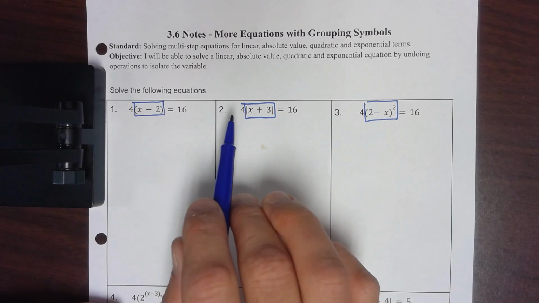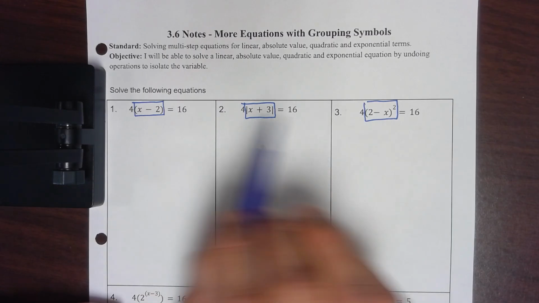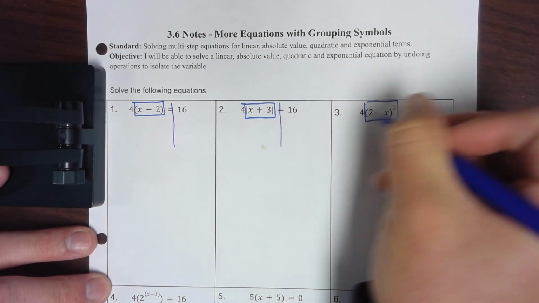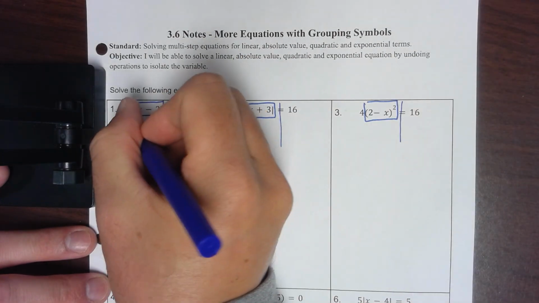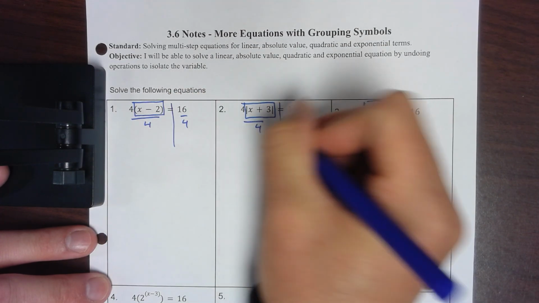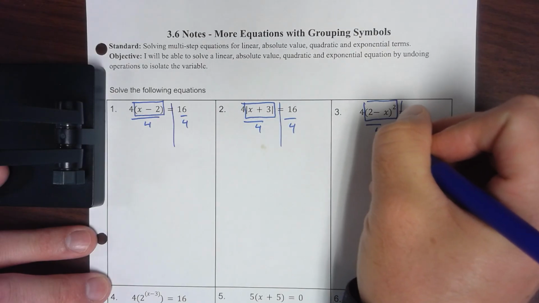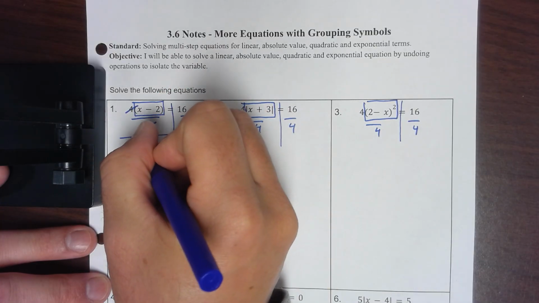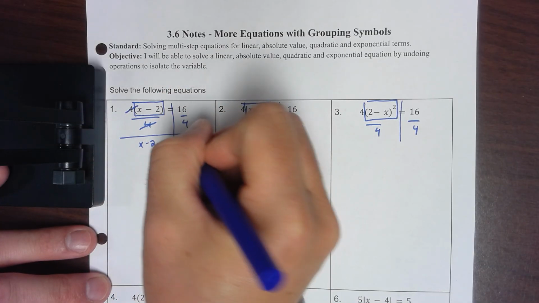So this 4 that we see on the outside of all 3 of these, it wants to multiply. So our first step in these, in order to isolate the function term, is to divide by 4 and undo that wantingness to multiply by 4. Multiplying by 4, dividing by 4 cancel, and I get x minus 2 equals 4.